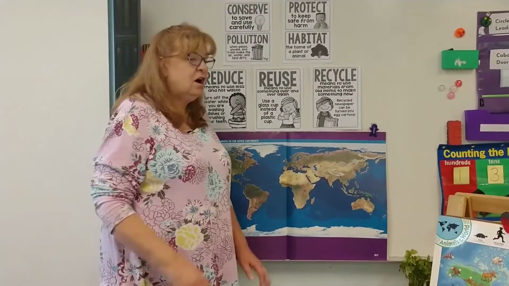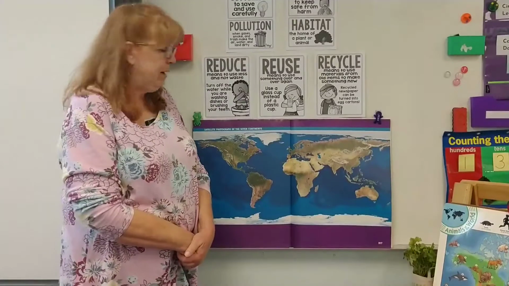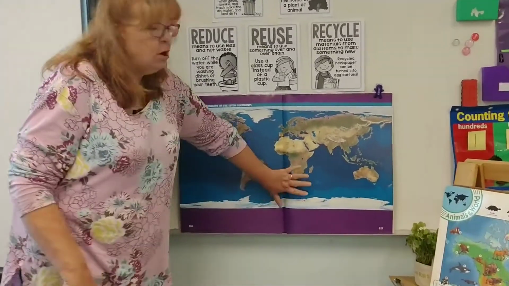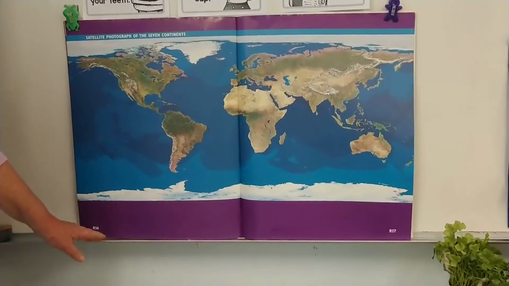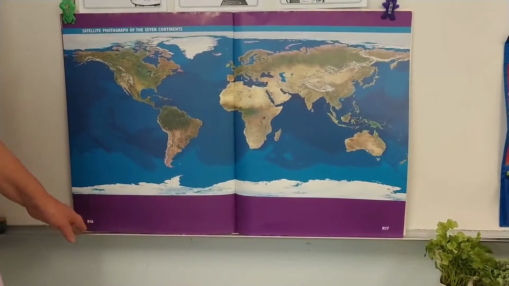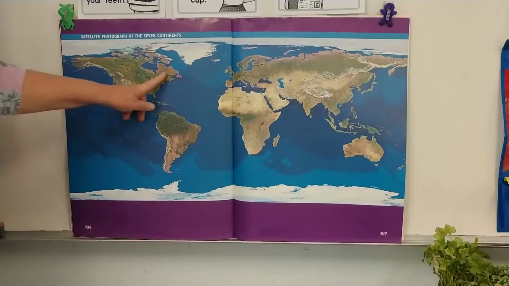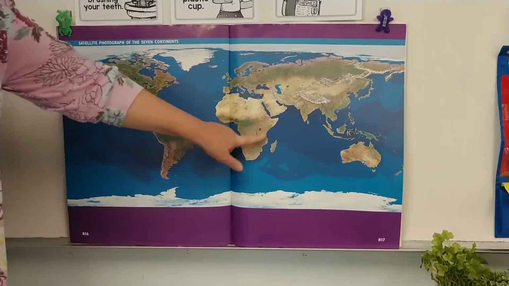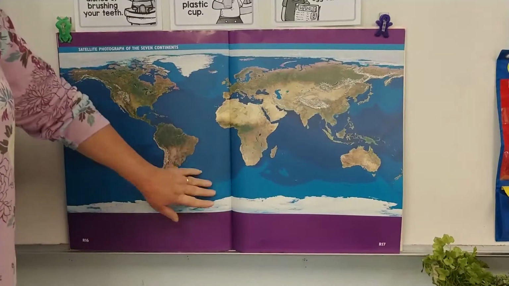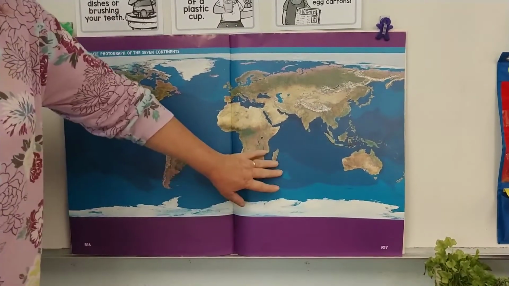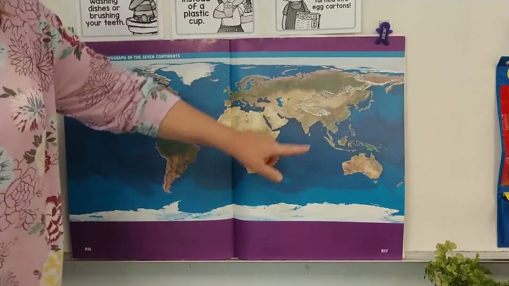Boys and girls, I have a couple of books here today and I want to talk to you about them. On this big book, we have a picture that was taken from outer space. This was taken from a satellite, probably. And you can see all the land areas, even the ones that are covered in snow and ice. You can see the water areas. There's some clouds over here.